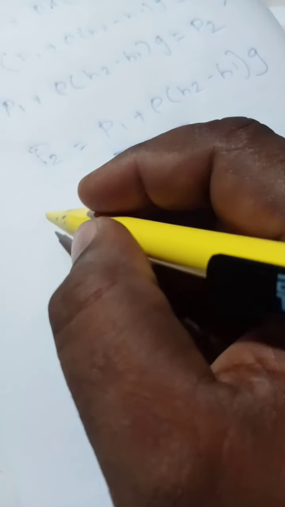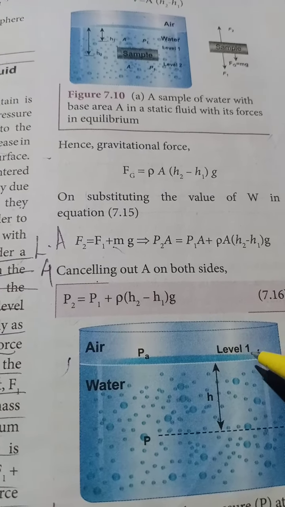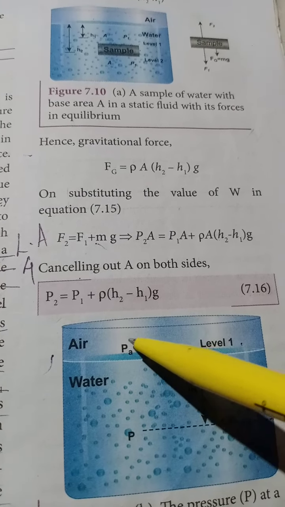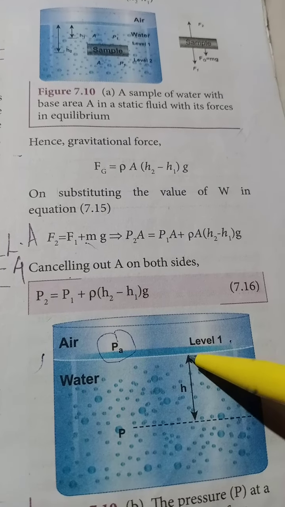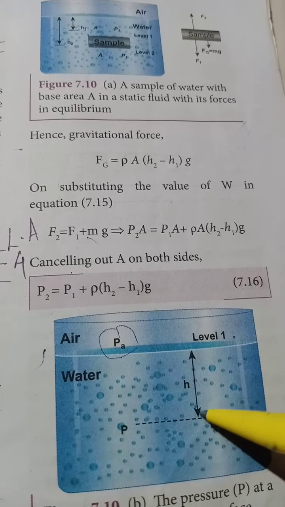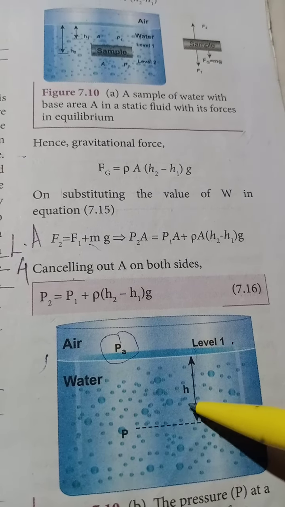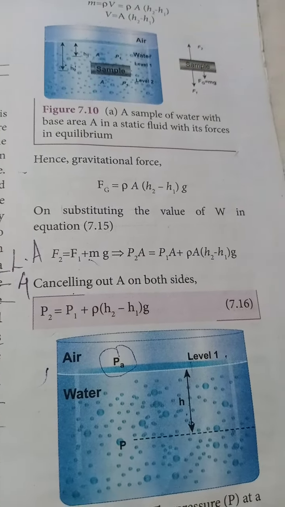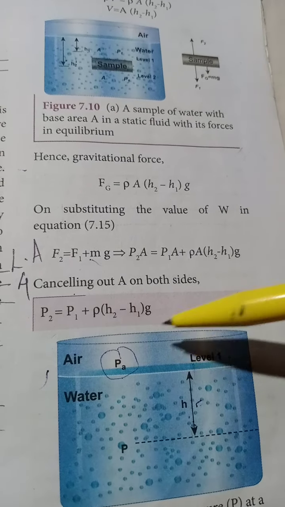Assume that this is level 1. Now level 1 is air, so there atmospheric pressure PA is acting. Here instead of H2 height, we have taken H. And H1 will be what?